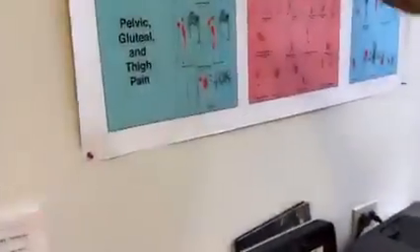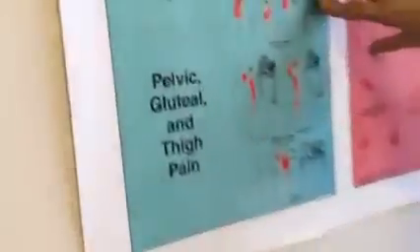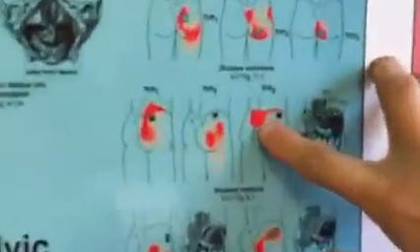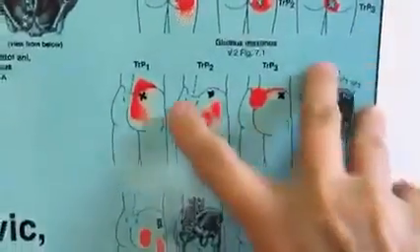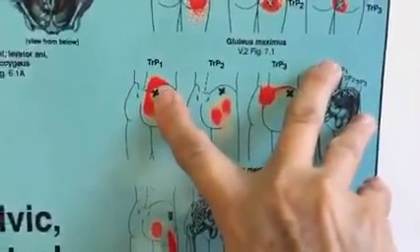Let's take a look at the referred pain pattern of this one. Here it is. You can see it causes referred pain over the sacrum and over the ilium right there, and right into the low back area.